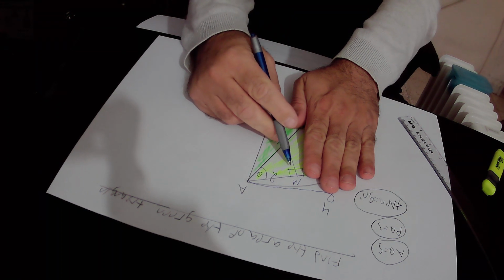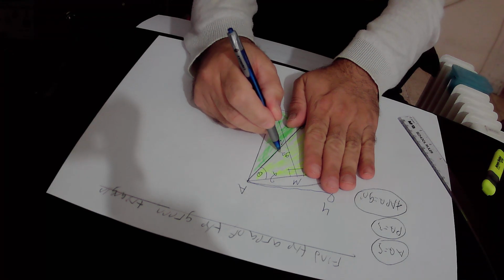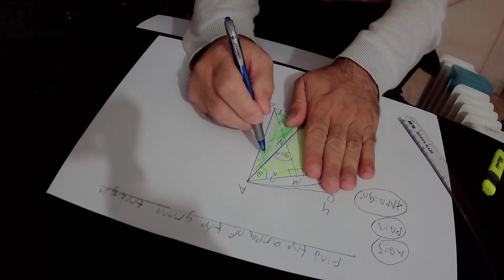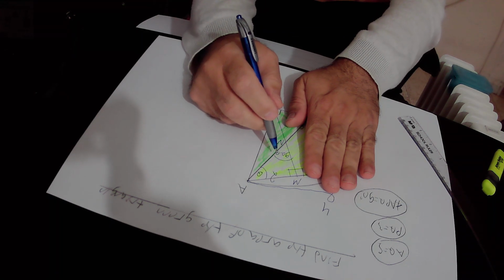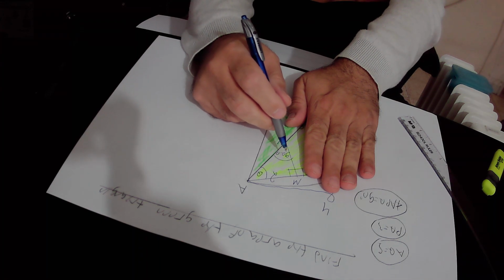This angle equals 90 degrees, and therefore this angle must be equal to 90 degrees minus theta. Why? Because 90 degrees minus theta plus theta is 90 degrees, and 90 degrees plus 90 degrees is equal to 180 degrees. That is the sum of the angles in any triangle.